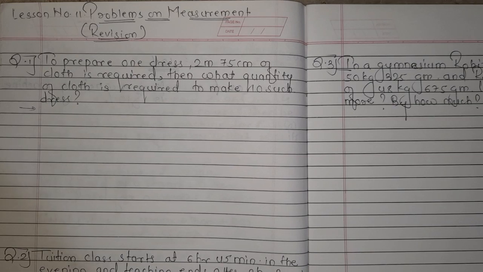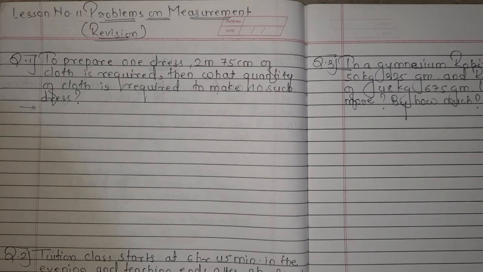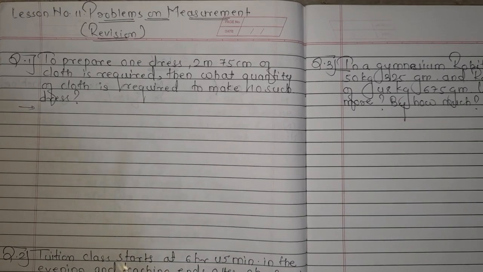So in the previous lecture we have solved some word problem sums based on measurement, units of measurement. Today is the last part of the revision lecture of lesson number 11. Today we will solve just 3 sums and we will finish our revision of lesson number 11. So let us read question number 1.